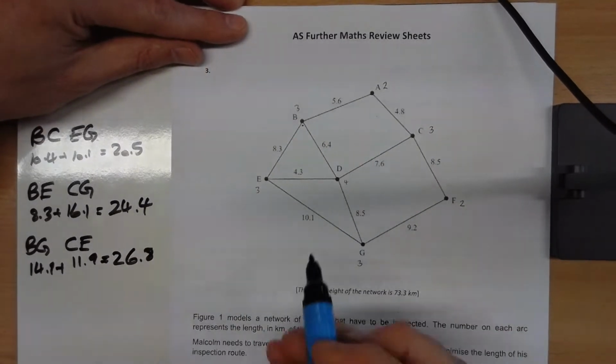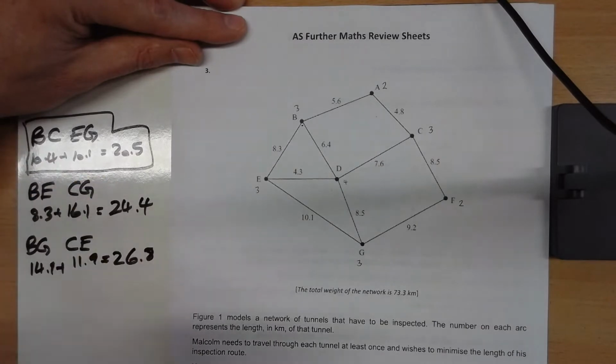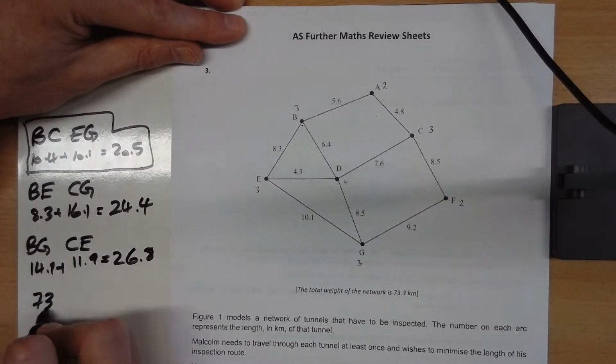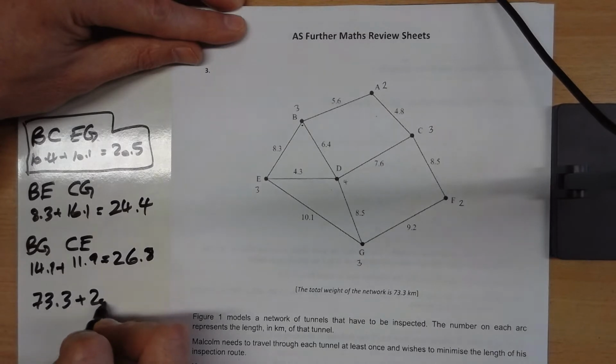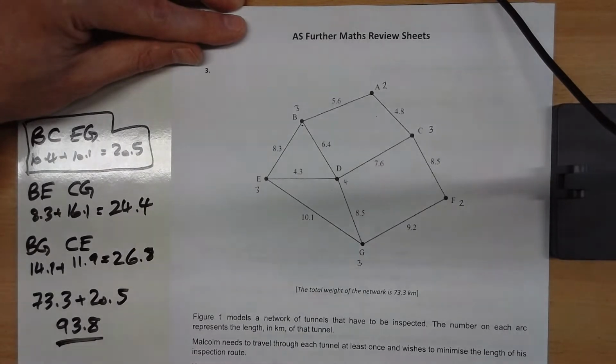So the best one to do, we're going to join these ones here. So it was actually my very first one. They're the extra roads that we'd actually lay on. And so the grand total is going to be 73.3 plus the 20.5. So 93.8 will be the shortest distance to go through all of those.